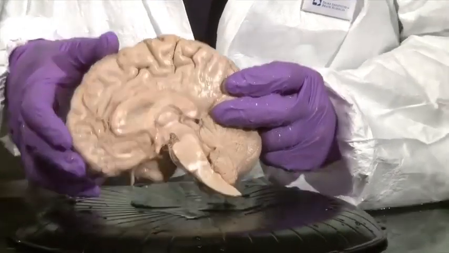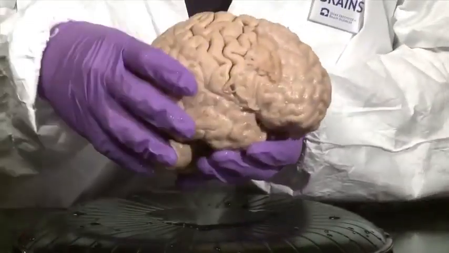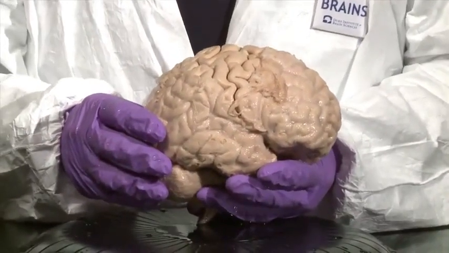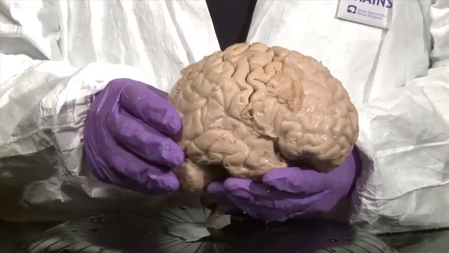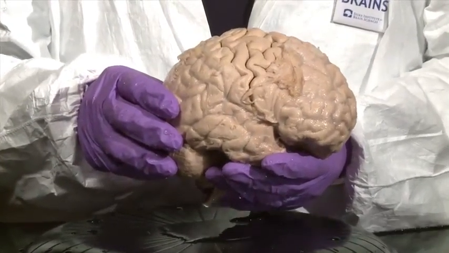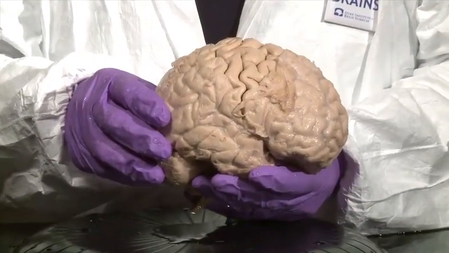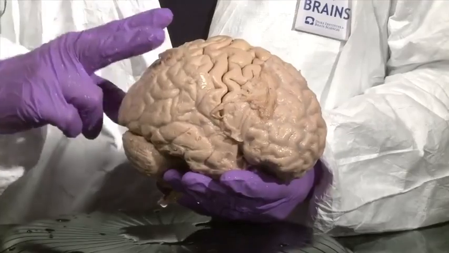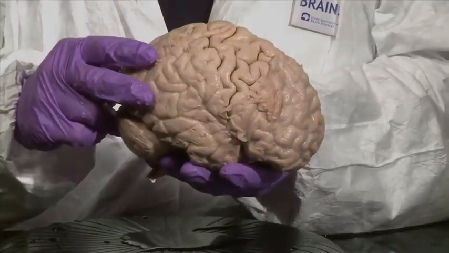Now you may not have a human brain to wrap around your fingers, but if you're fortunate enough to have access to a brain model, I would encourage you to do this exercise. Perhaps you can even make your own brain model out of modeling clay, or perhaps even just with a round-shaped balloon that you can mark up and put your own fingers on the gyri to help conceptualize the complex anatomy of the cerebral hemispheres.